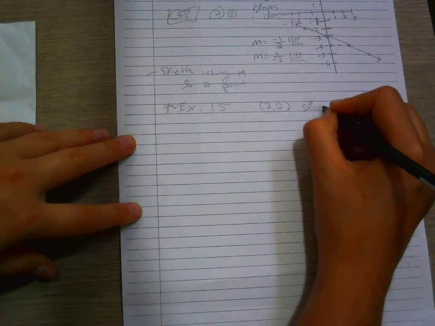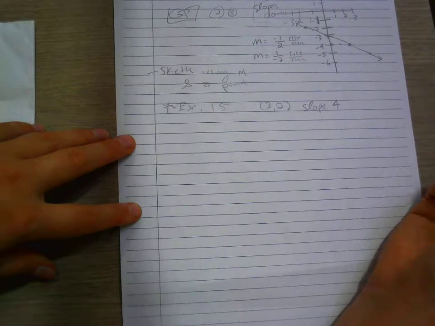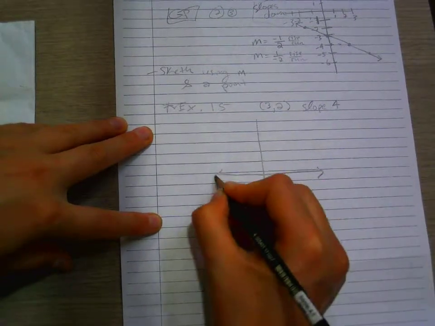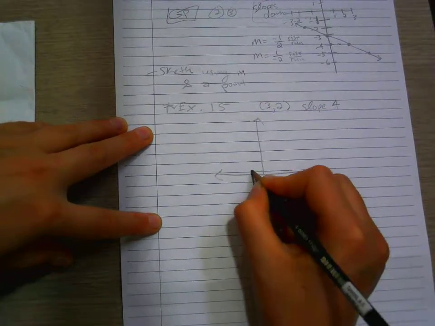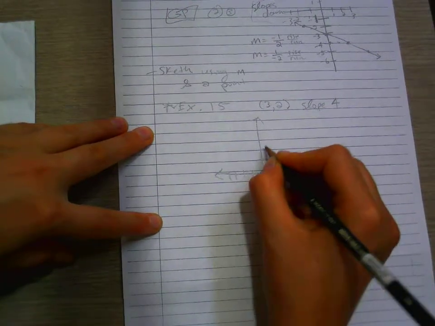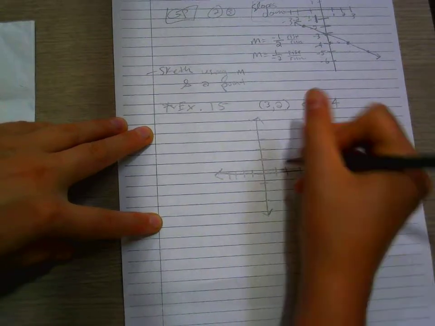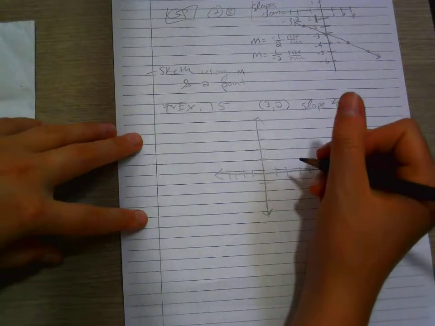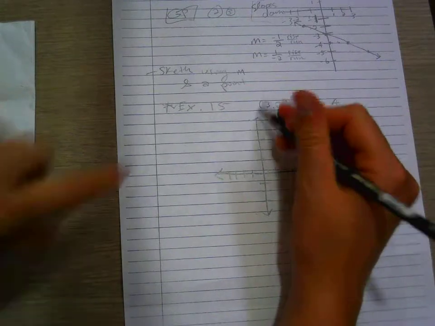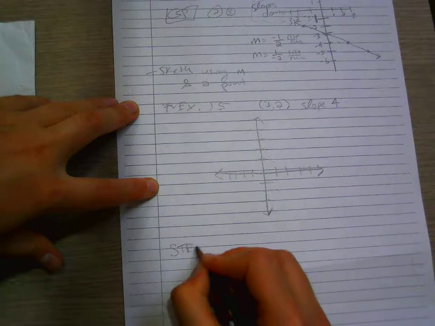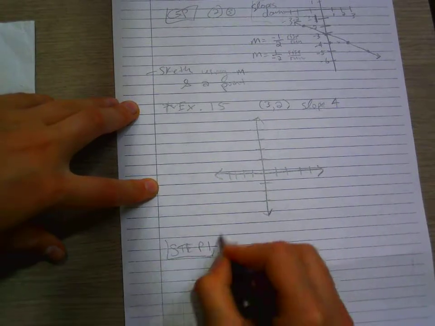So if we draw this out, we are going to pick the points and label them on there. So step 1 is to plot the point.